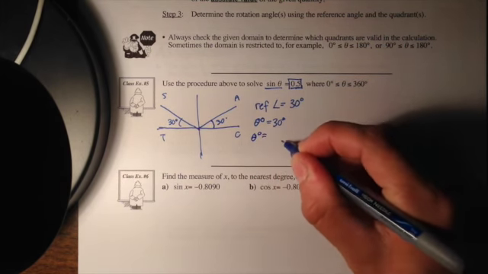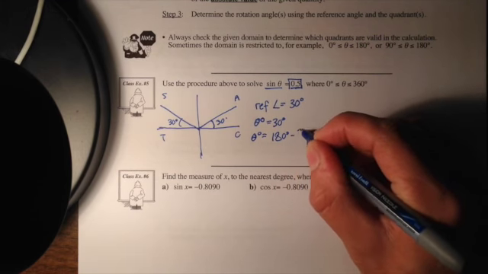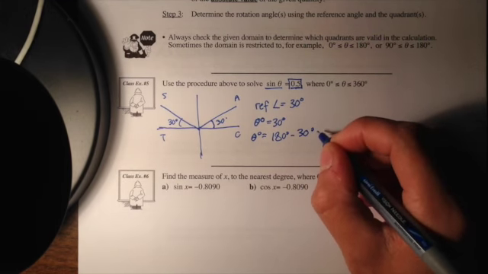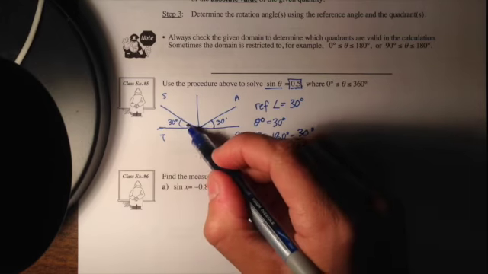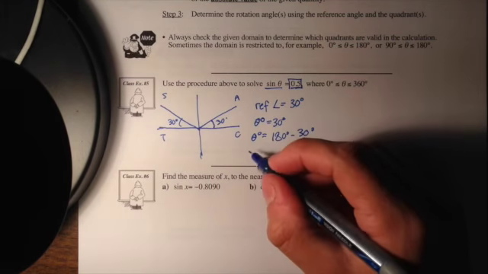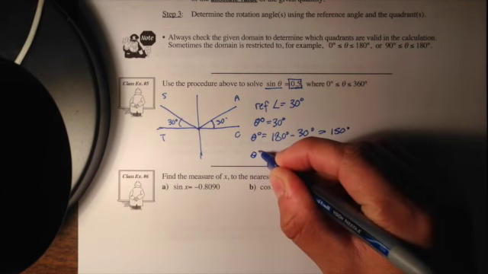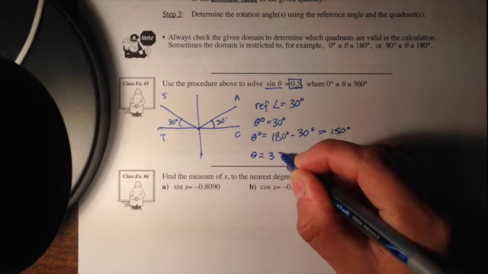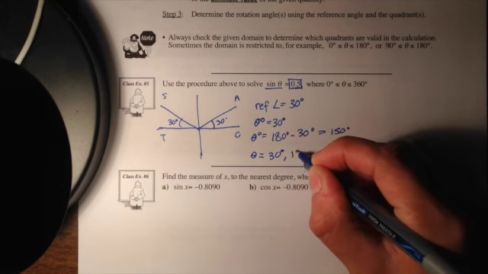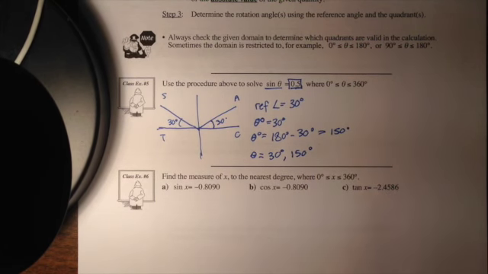And so that says that 180 degrees minus 30 degrees will be equal to my other value of theta in my quadrant 2, which means that that is 150 degrees. Therefore, theta is equal to 30 degrees and 150 degrees.